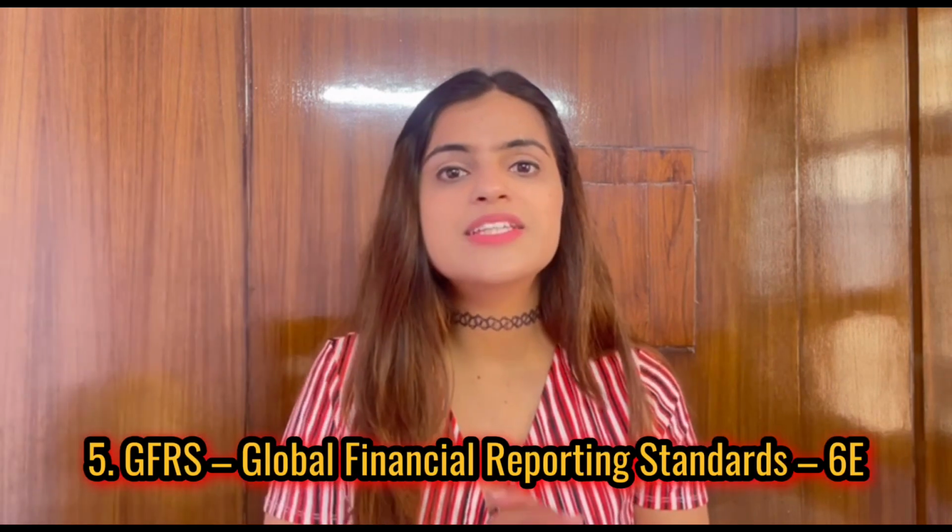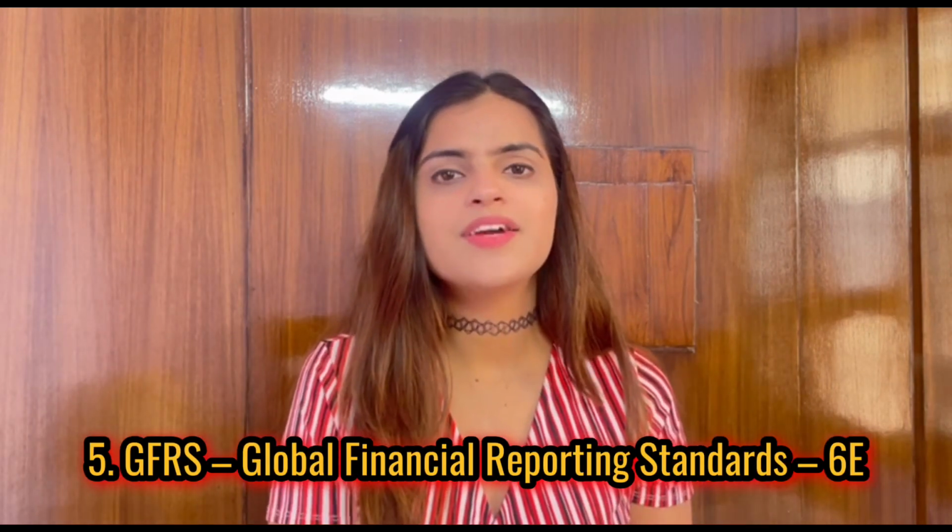Number 5 is Global Financial Reporting Standard. Global Financial Reporting Standard covers the principle of international financial reporting standards and their application in preparation of financial statement. It basically involves the convergence of Indian accounting standards with international financial reporting standard.